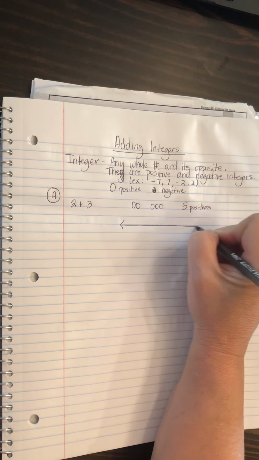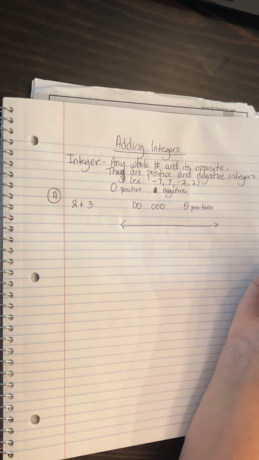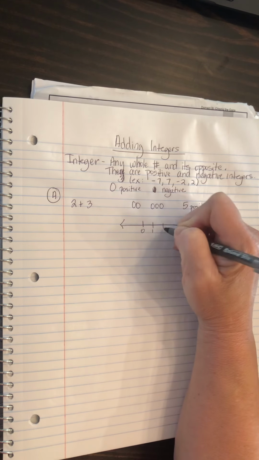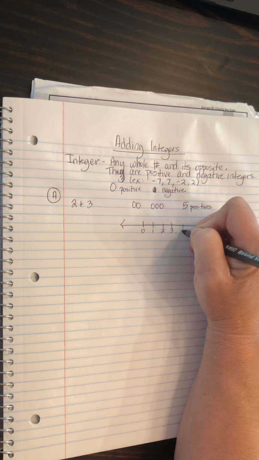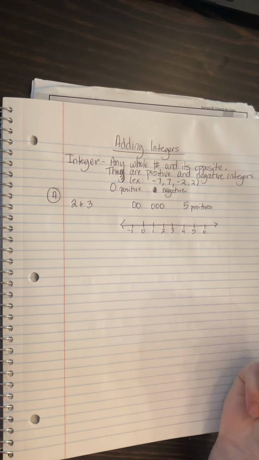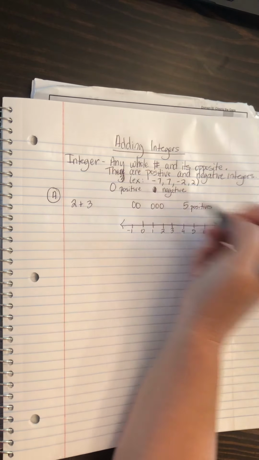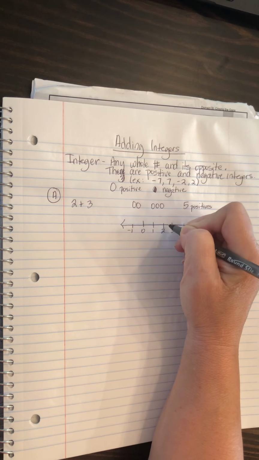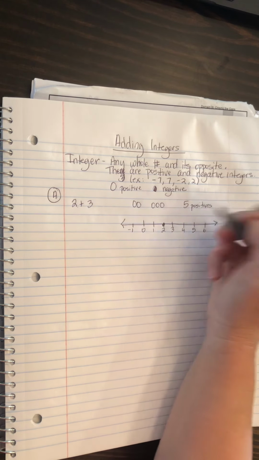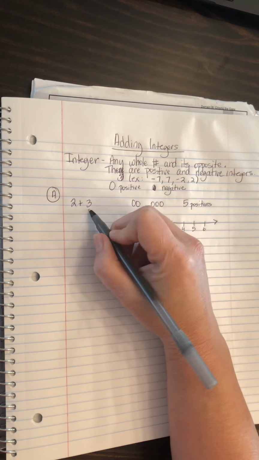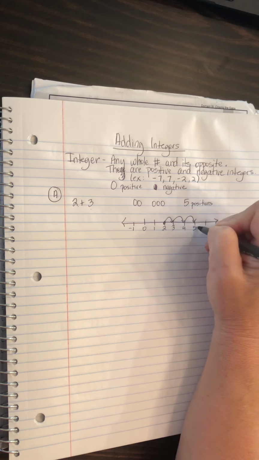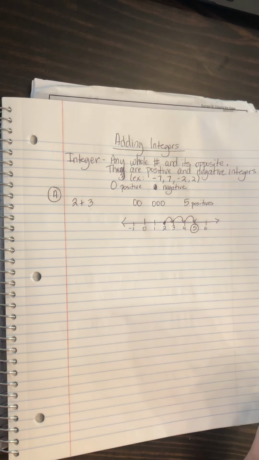On a number line, so if I have 0, 1, 2, 3, 4, 5, 6, and -1 down here. When I'm adding on a number line, whenever I add a positive integer, I'm going to start with the first number in my equation, which would be 2, and I'm going to move to the right the positive number 1, 2, 3. So my answer is 5.